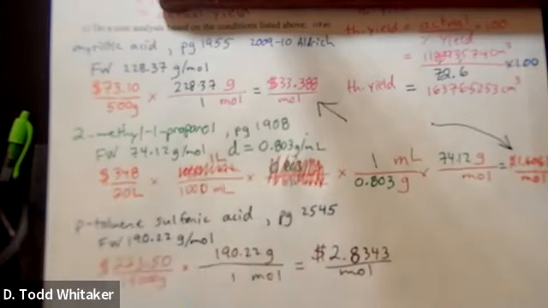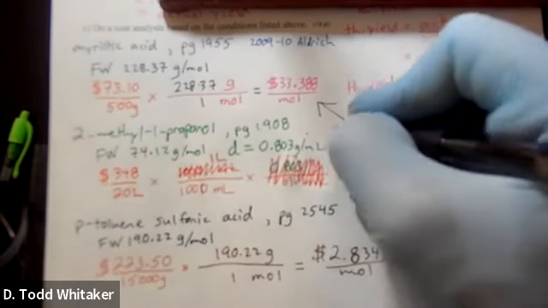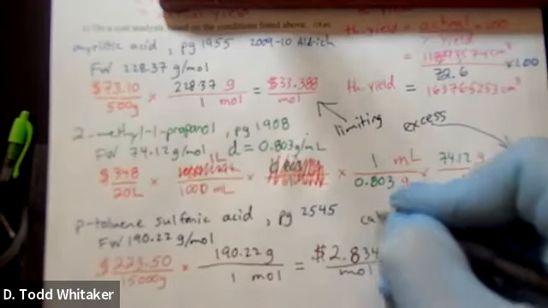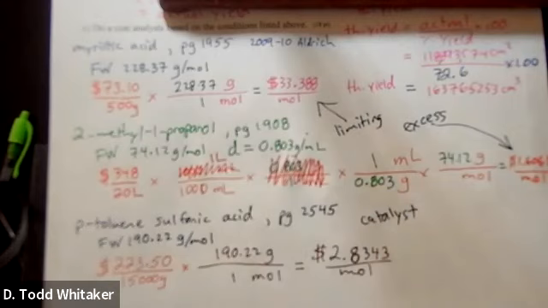So which one do you not mind wasting and using as the excess chemical? Same answer, 2-methyl-1-propanol. This is excess. This is limiting. Please don't ever make the catalyst either the excess or the limiting reactant, because it's not a reactant at all. The catalyst.